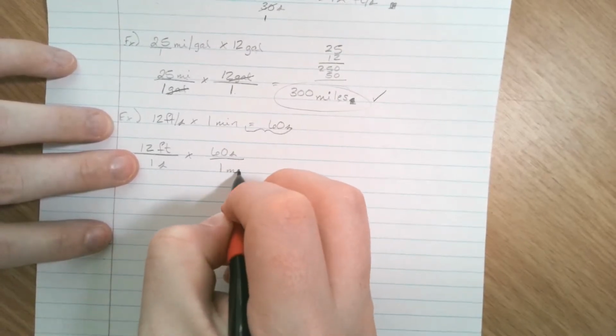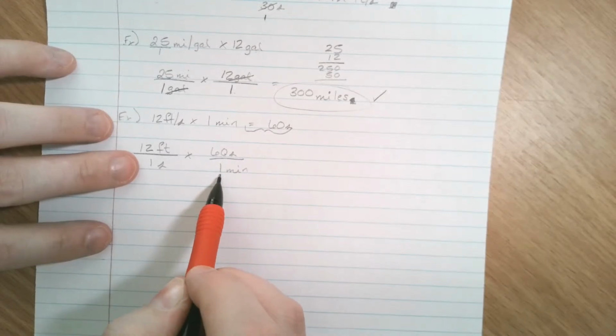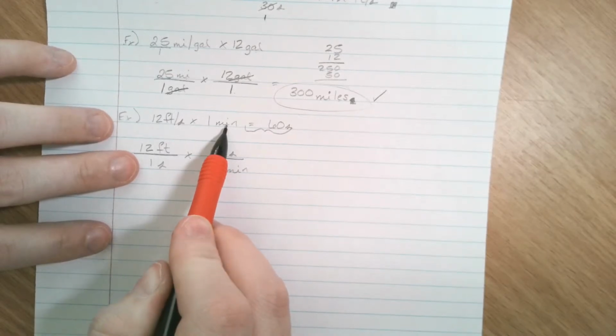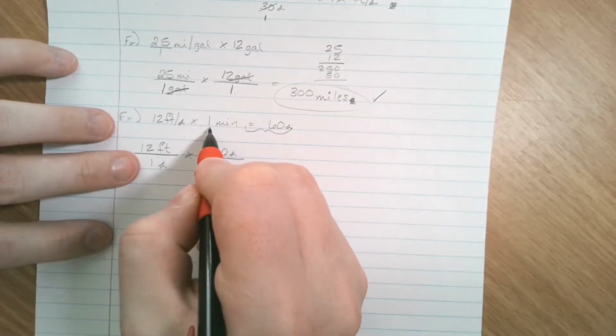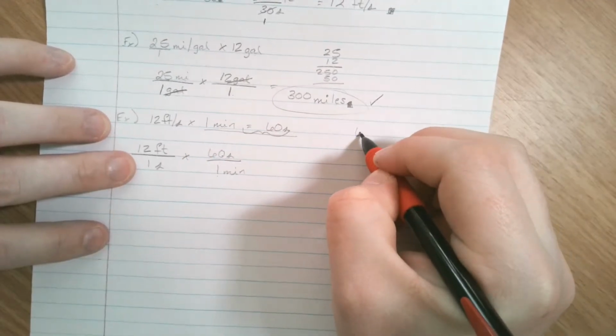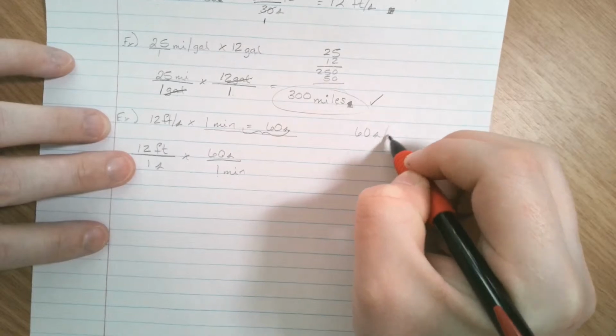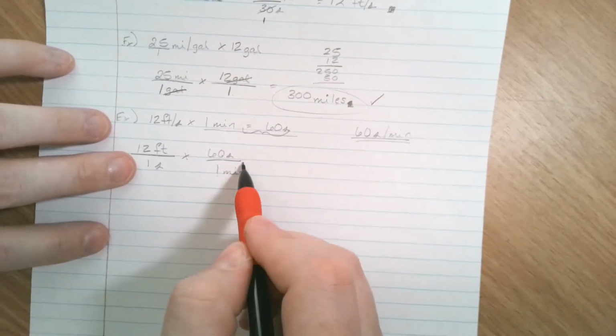And we can just label this as 1 minute because 60 seconds can fit into 1 minute. We were asked about the minutes. So because we know 1 minute is 60 seconds, this is the same as 60 seconds per minute. And that is very important for how we write it here.